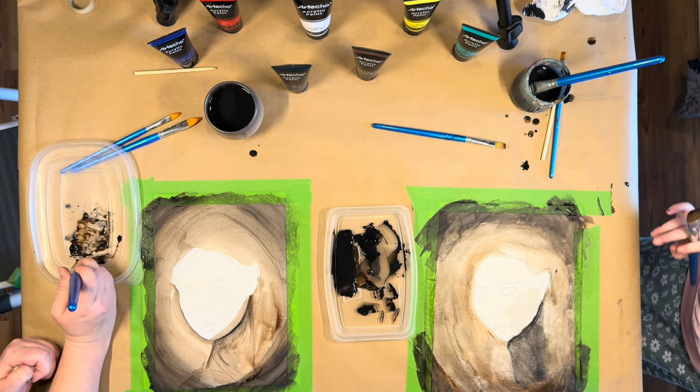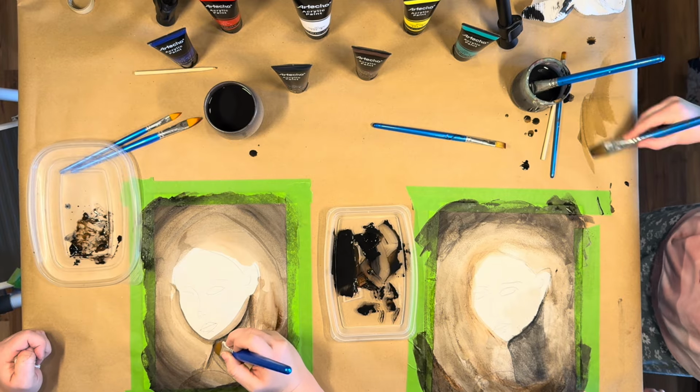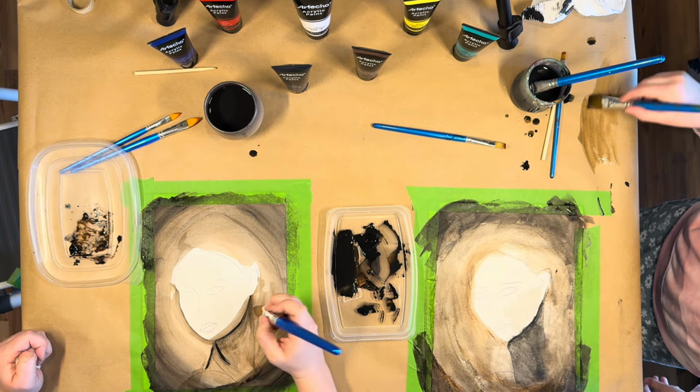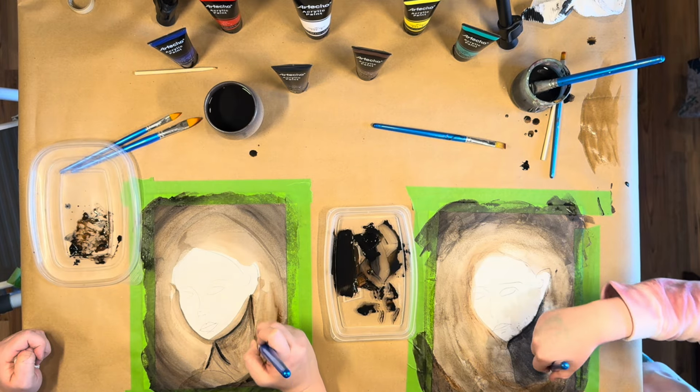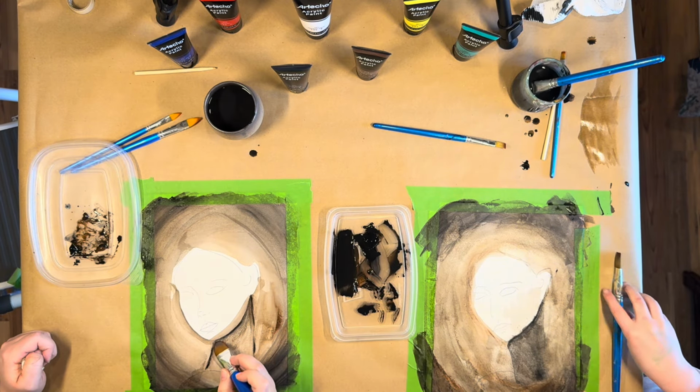Yeah. Remember, when we're working with acrylic paints, sometimes it's hard to visualize what it's going to look like from the very beginning. You kind of have to just keep going and keep working with it. I'm so excited to see what this looks like in the end.